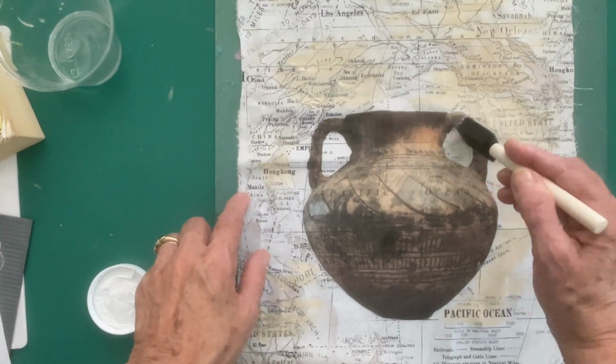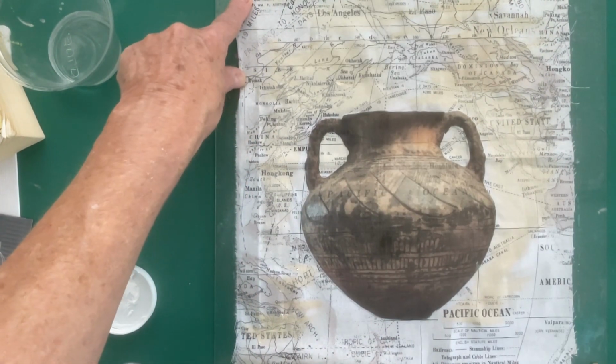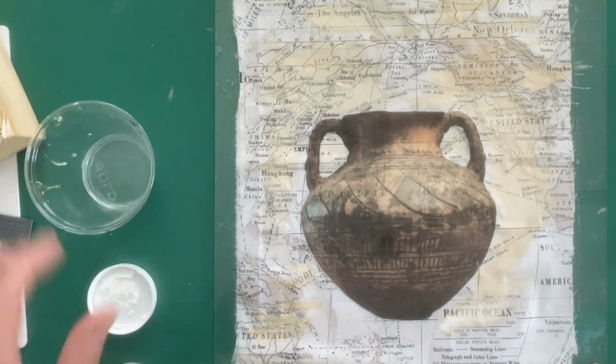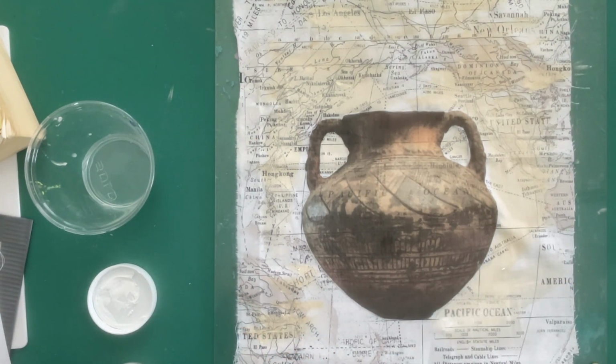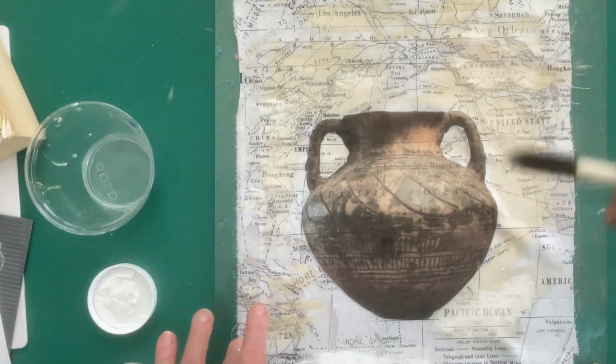So this is the vessel that contains that potential. This is the vessel that provides the nourishment, the protection. And along the way, the mother is called upon to protect. Think of Mother Bear. Can be very warrior-like energy. Okay, we're gonna let that dry.